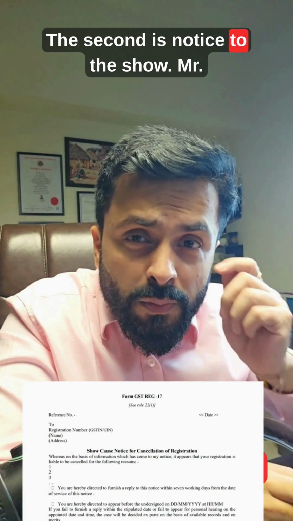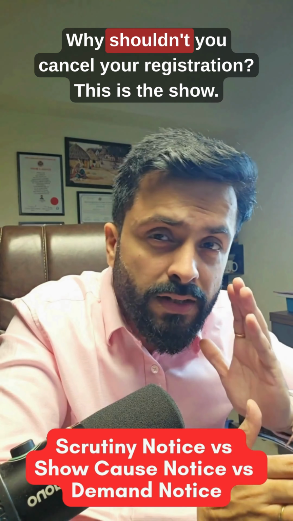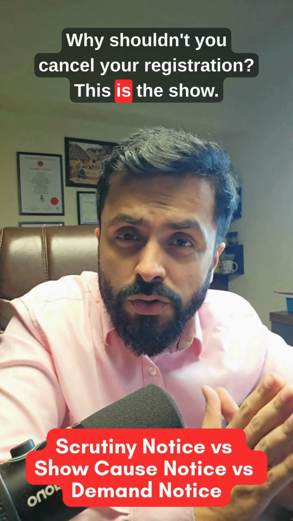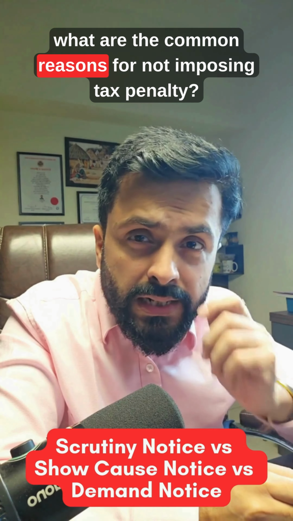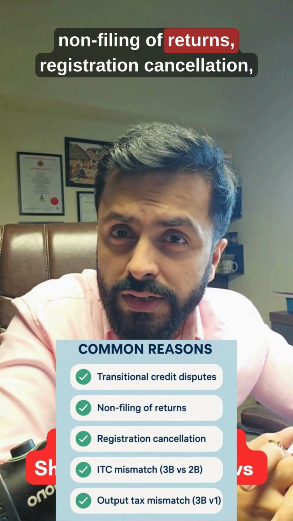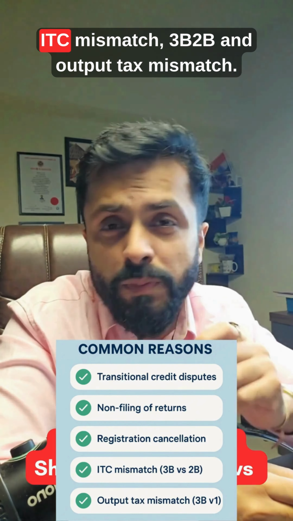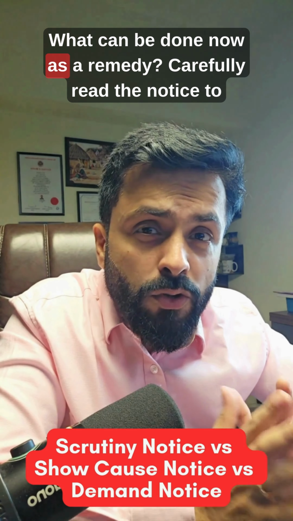The second is the show cause notice. Mr. X, you have made a wrong claim of ITC. Why shouldn't your registration be cancelled? This is the show cause notice, when the officer formally says, explain why. Common reasons include transitional credit disputes, non-filing of returns, registration cancellation, ITC mismatch, 3B-2B mismatch and output tax mismatch. What can be done now as a remedy?